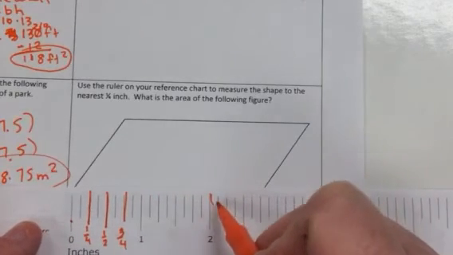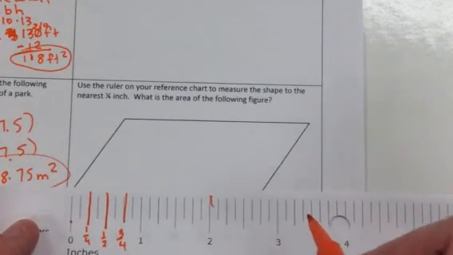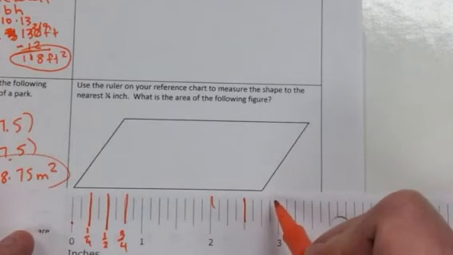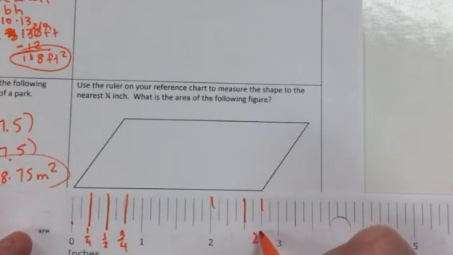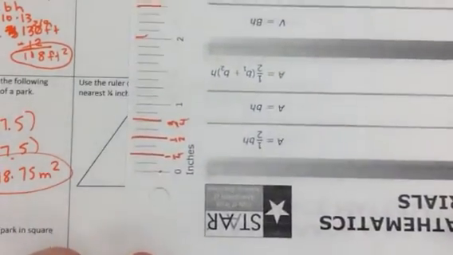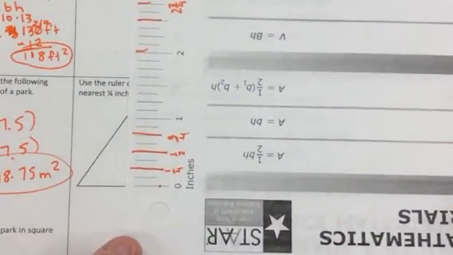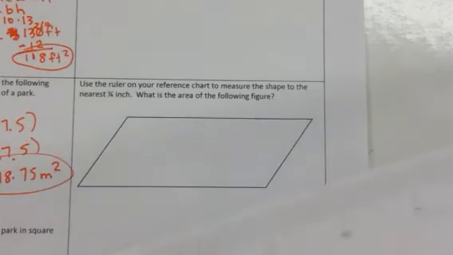So if I go right here, this is 2. And this looks like it's going to be 2.5. So this is 2 3/4 is my base. My height goes up, and it looks like we're right at 1 inch. So my base is 2 3/4 inches, and my height is 1 inch on this parallelogram.